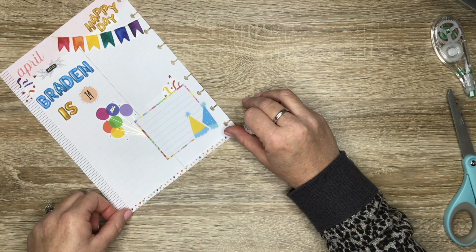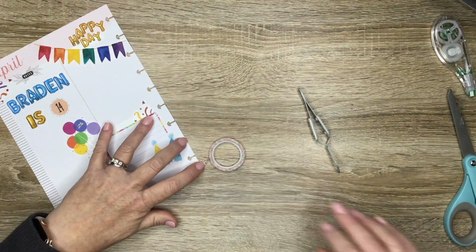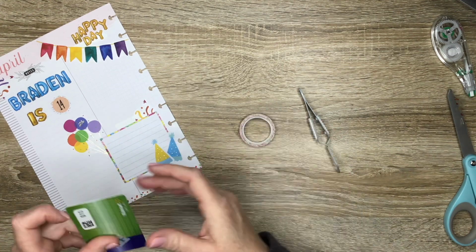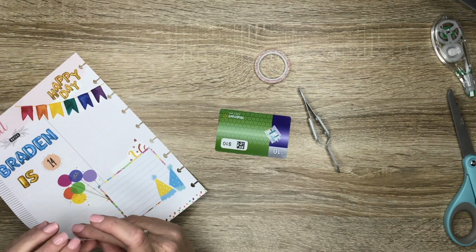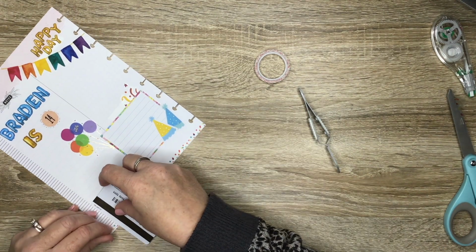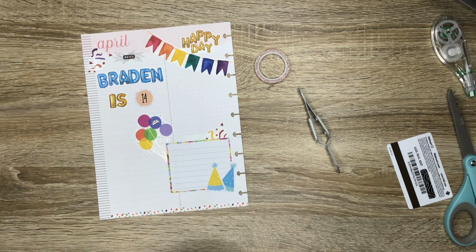Just put it all the way across the bottom to fill in these gaps. Okay. Yeah, that's cute. And I don't think I'm going to add any more washi.